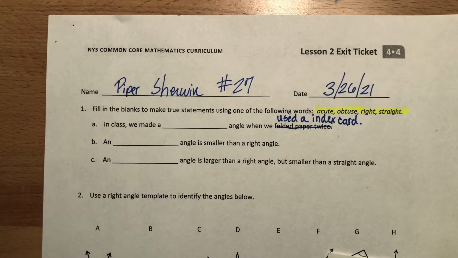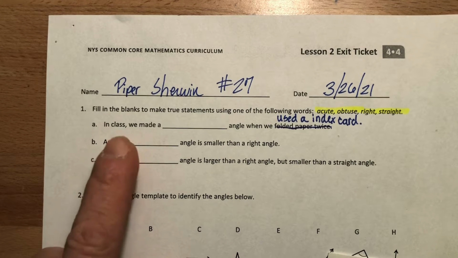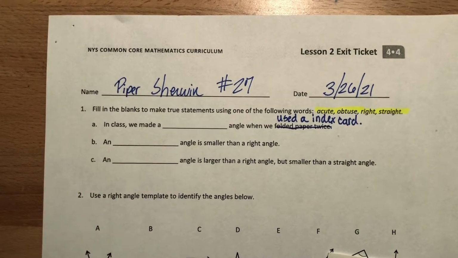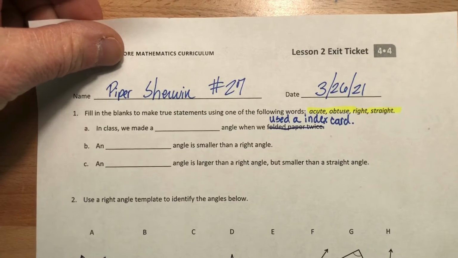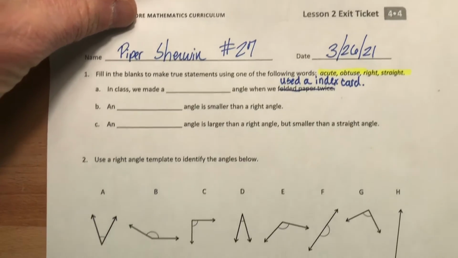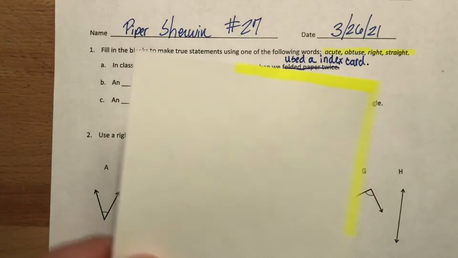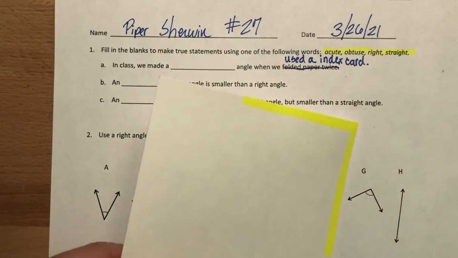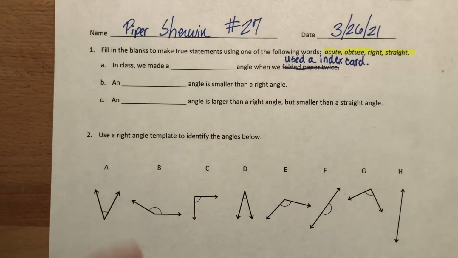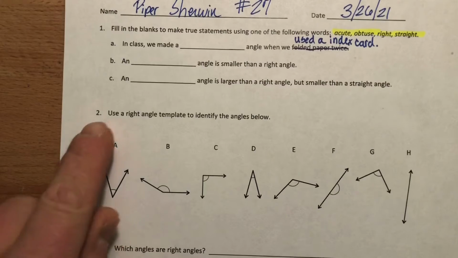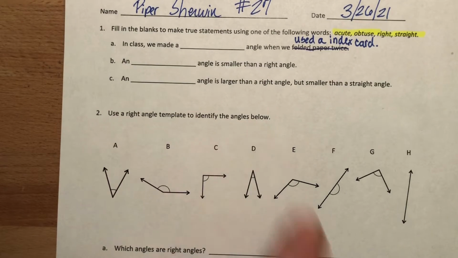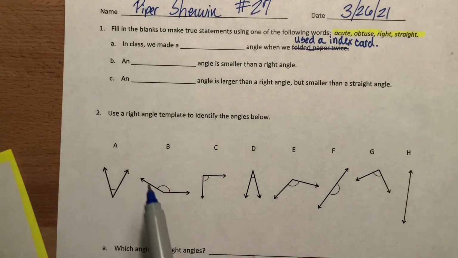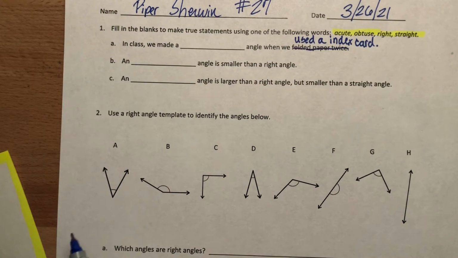All right, and then we're going to fill in this blank here and this blank. And then number 2, pause there if you need to fill that in. This is the index cards that we made yesterday when we traced that. We didn't fold any paper. Number 2 is use a right angle template to identify the angles below. So you're going to need to use these. Which angles are right angles?